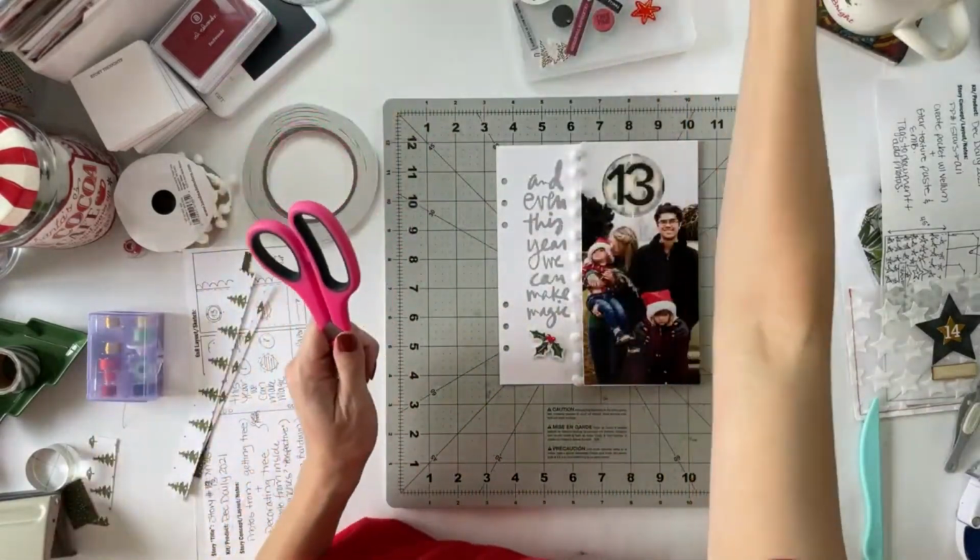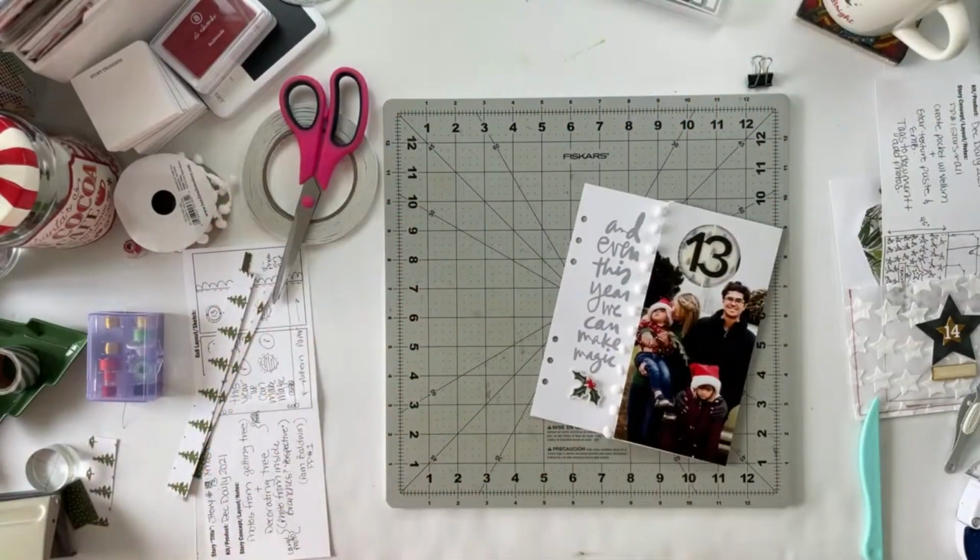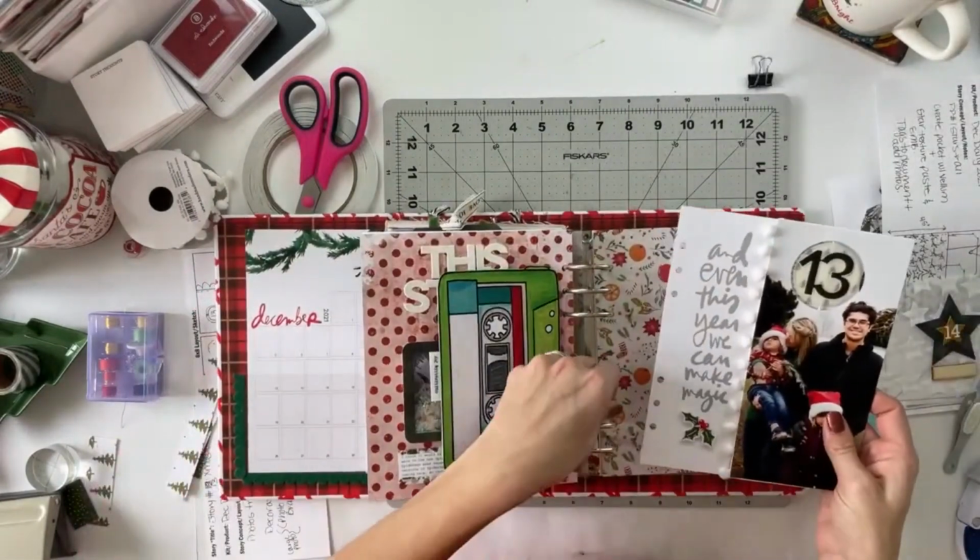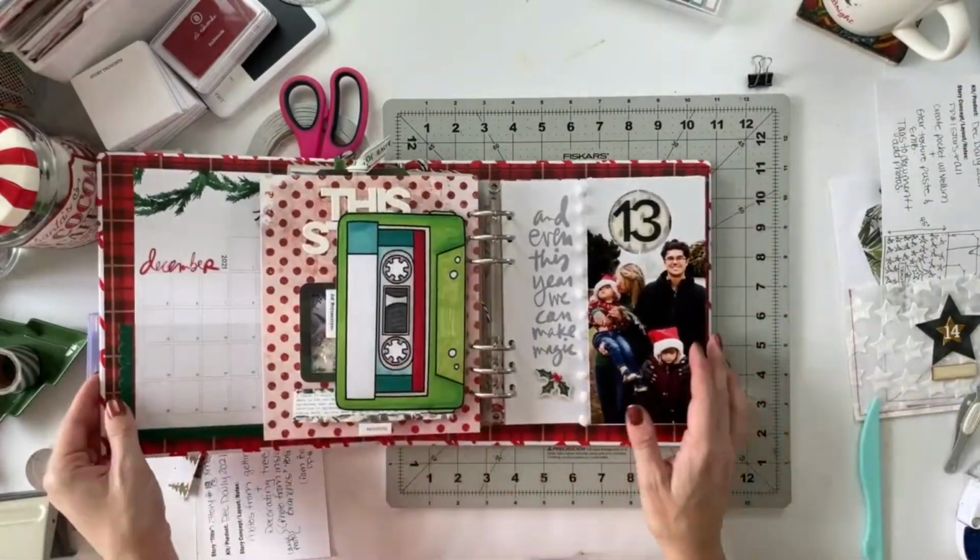So with that done and with everything put into place, I'll bring over my album. We're going to stick it onto the rings and call this one done.